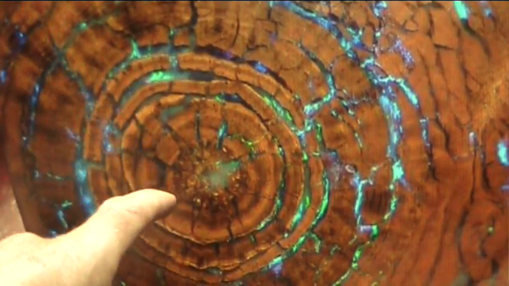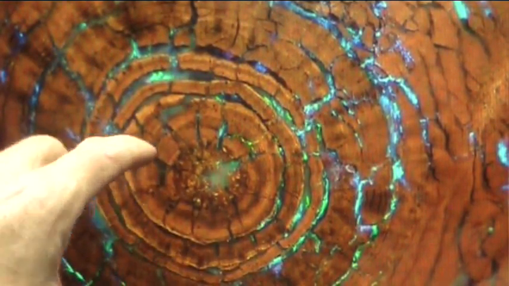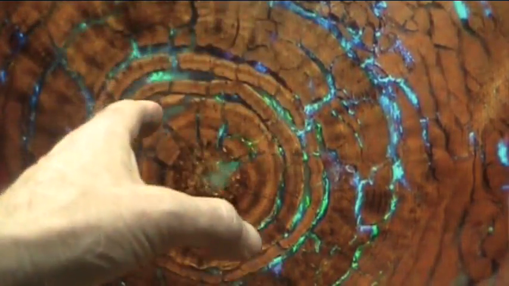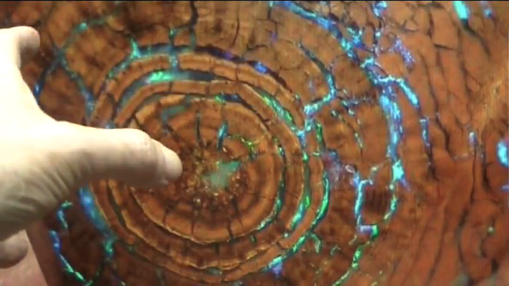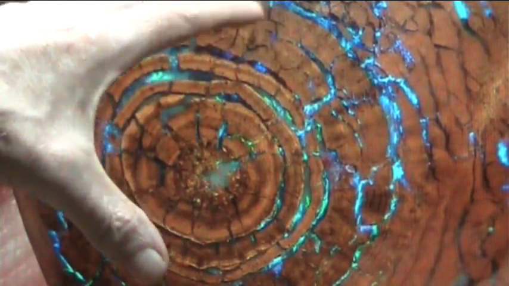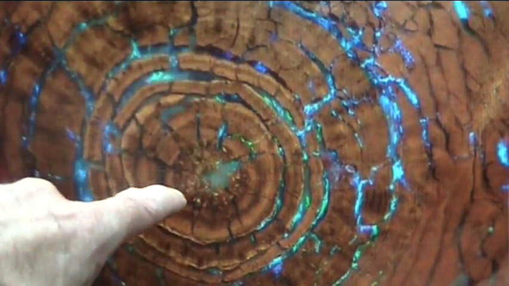Trees did not do well during the saltwater floods. You see how these are all expanded and broken apart, the tree rings? That's what happens when they get invaded by salt waters, and then they crystallize and they destroy the cell walls and so forth. And that's what makes these break down into nothingness.